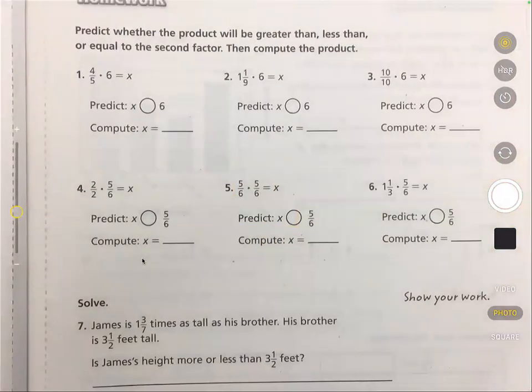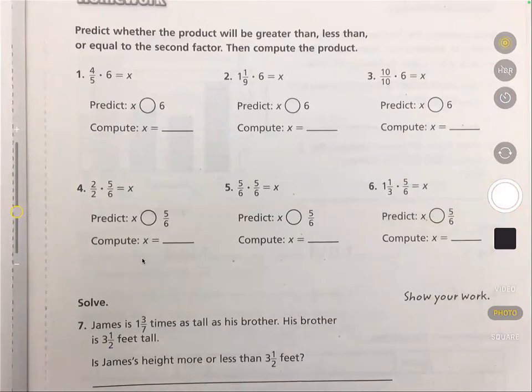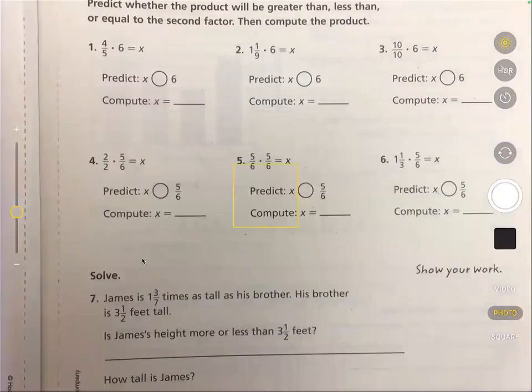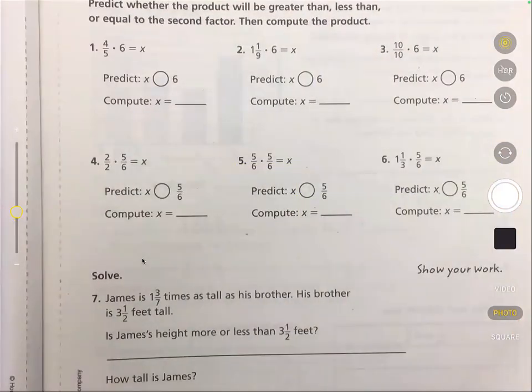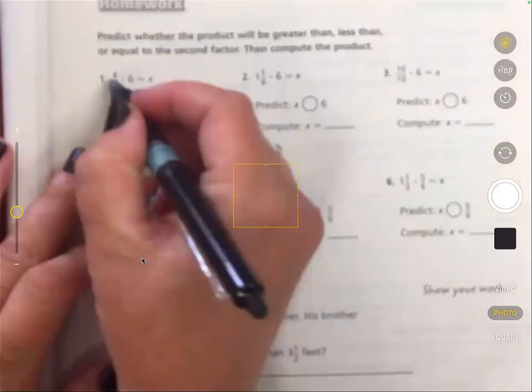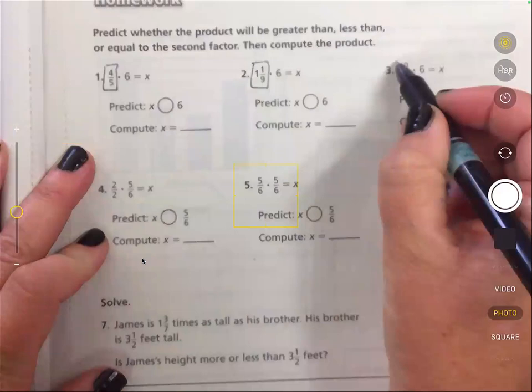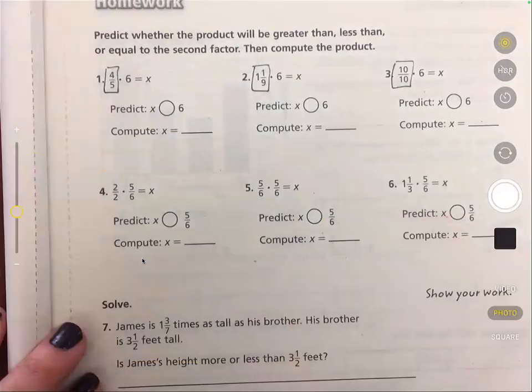Okay. So the top 6 questions on your homework are just like the top of that other page that we did. The only difference is they don't have the difference in colors to kind of show you. But we are using this first fraction to determine what's going to happen to the 6 in our product.